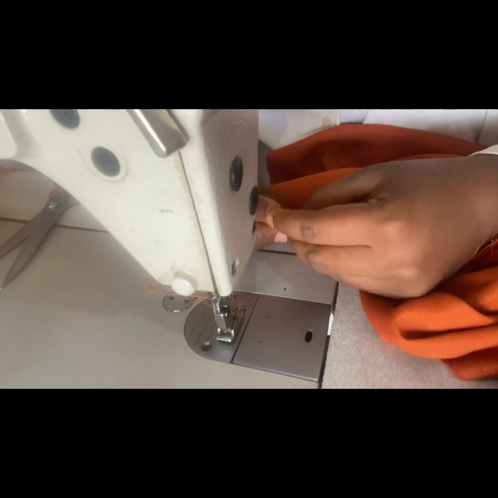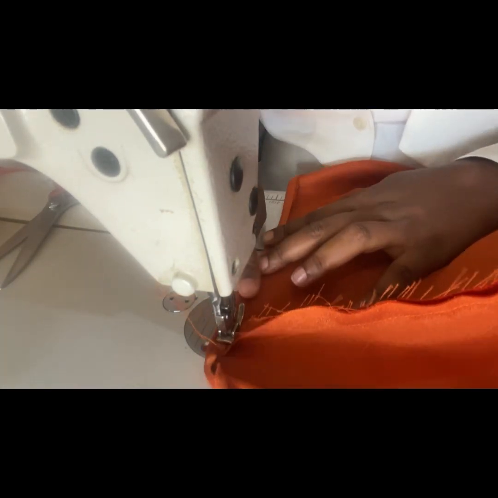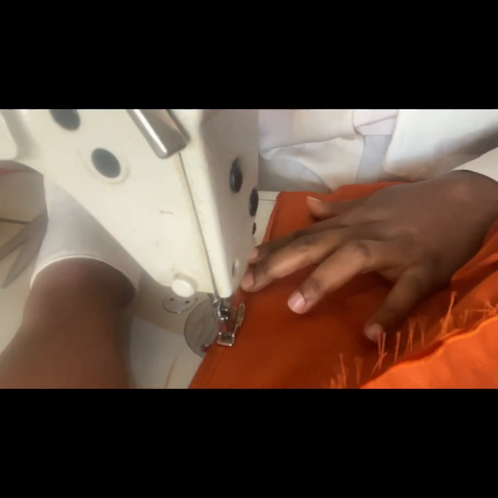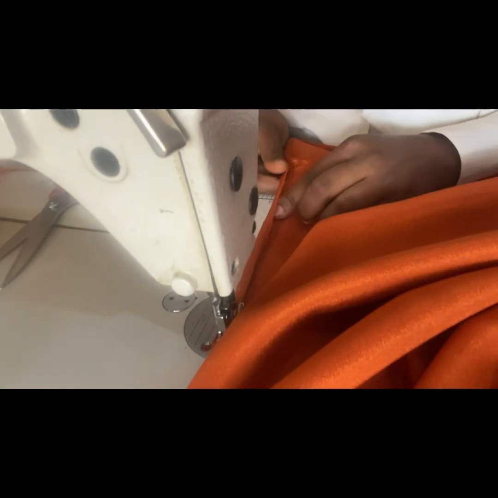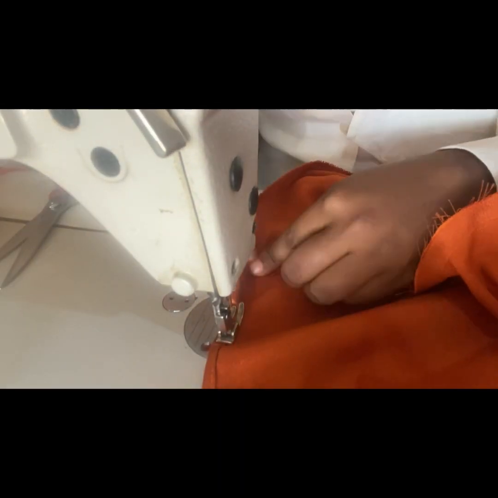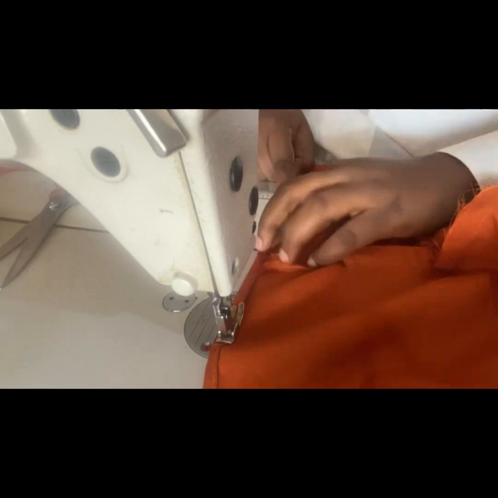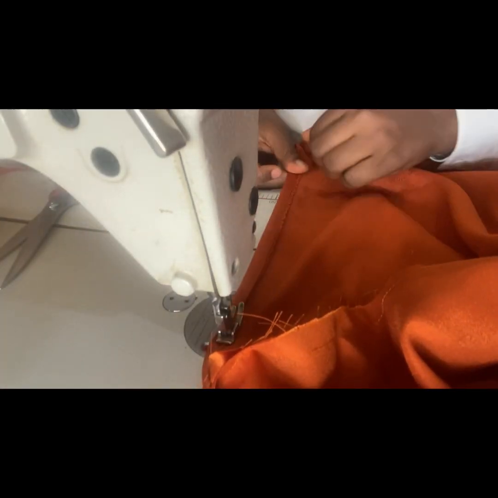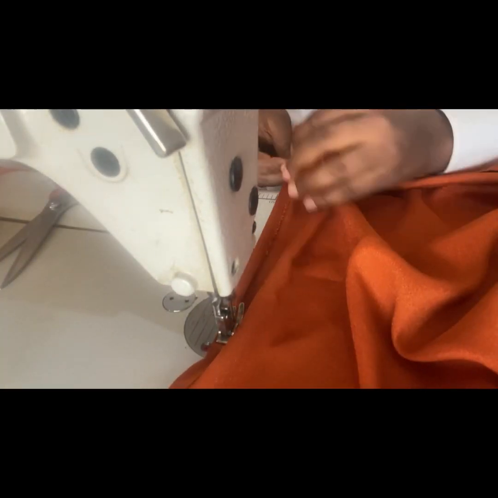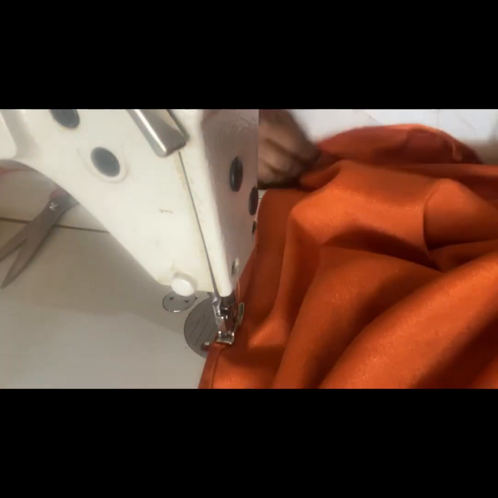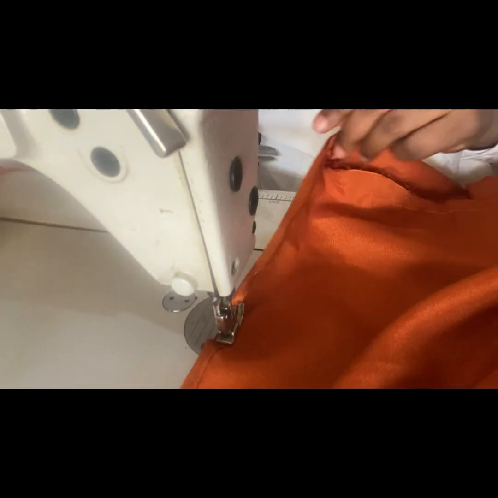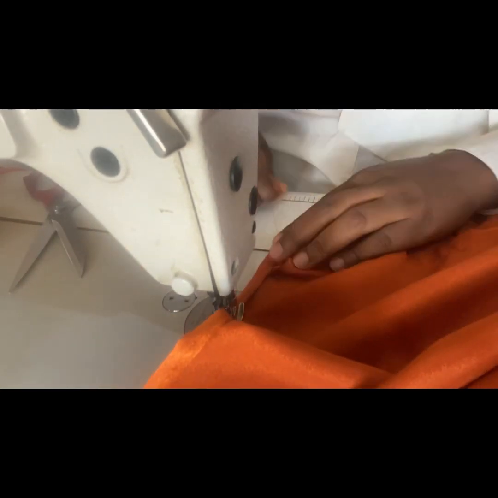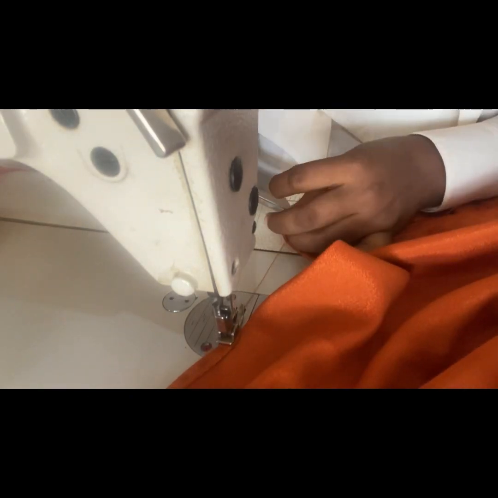So after this is done now, I'll go ahead and fold the hem, the bottom of my dress. I'll go ahead and fold it. I won't be folding much because I want my dress long. I don't want it to be hanging on. That's why I use all the length of the fabric. So I'll just fold and sew the bottom part of my dress.